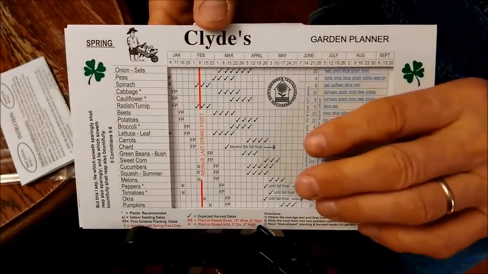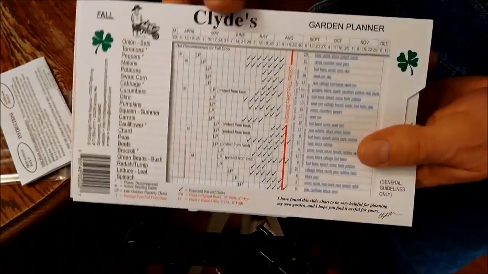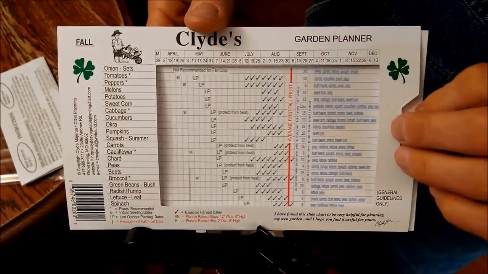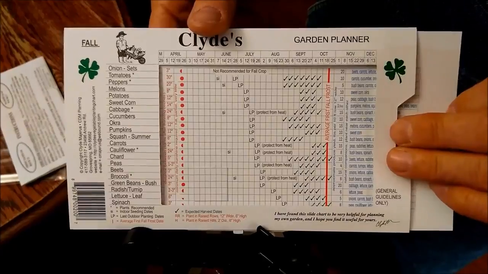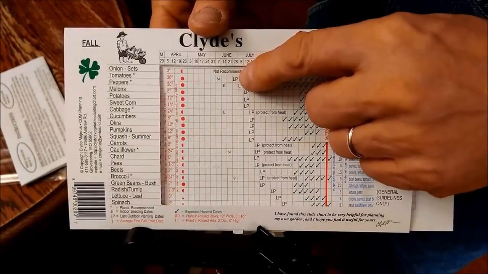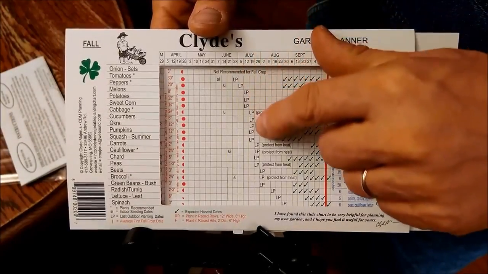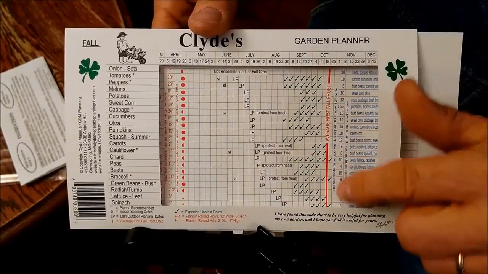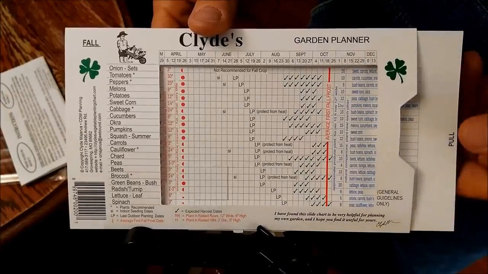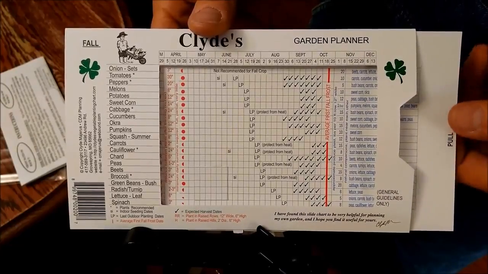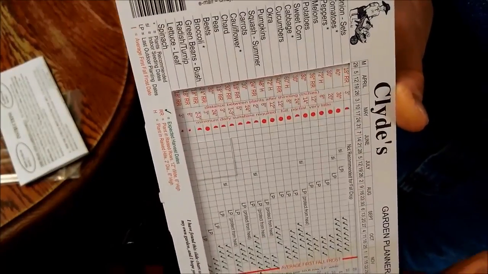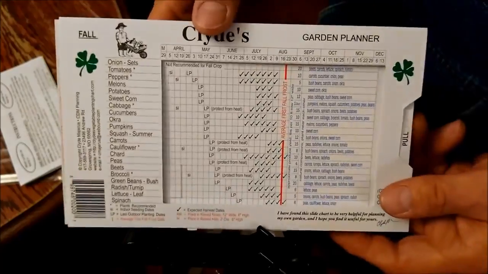If you want to do a fall garden, you flip the chart over to the fall side and slide it to your fall frost date. It gives you the LP as the last outdoor planting week for each garden vegetable, so that it won't be destroyed by the frost. All the information for planting and the activity there is reordered based on the nature of fall planting and fall gardening.